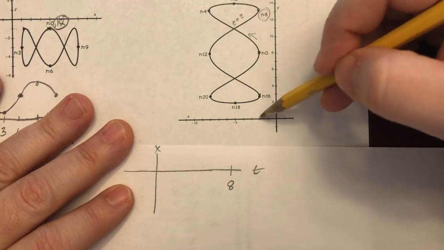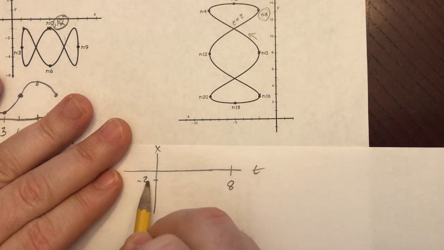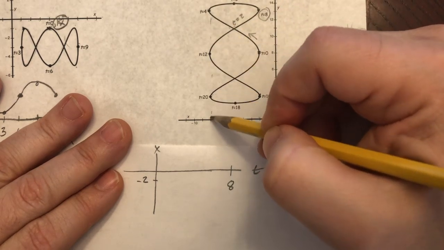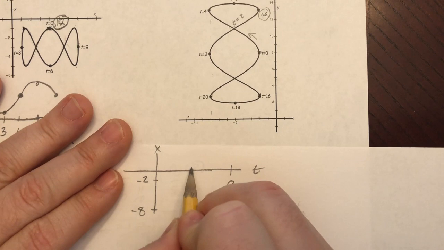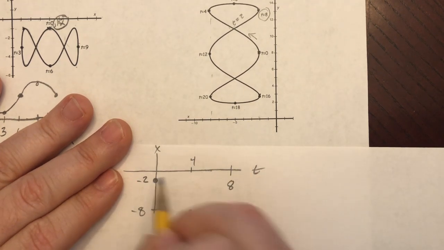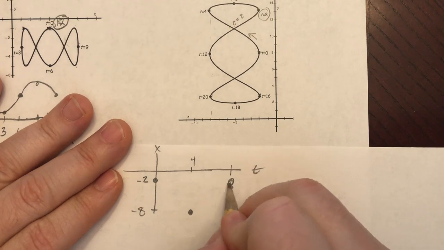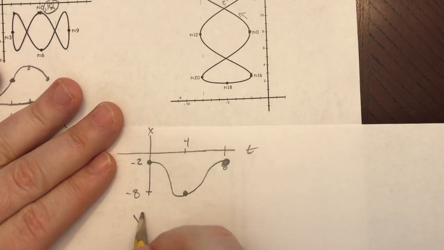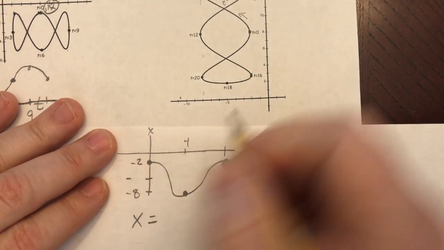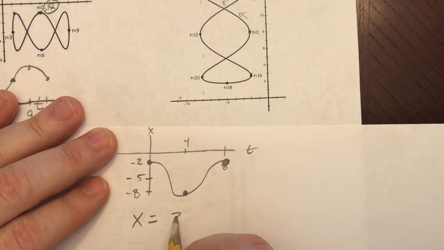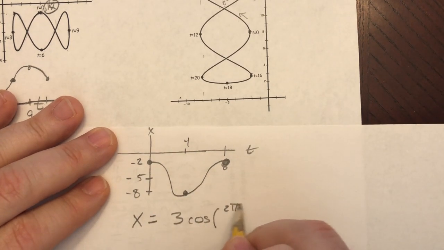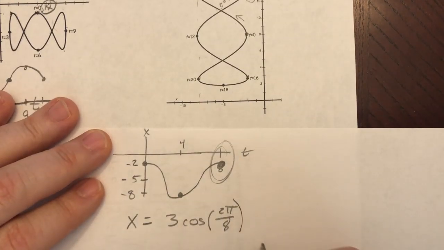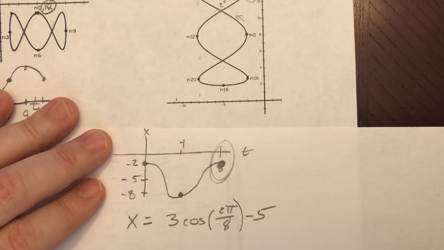The x's go from -2, where we start, and then by the time we're at 4, we're at -8. That's in the middle at 4. And then by the time we get back to 8, we're back to -2. So x equals, we hit -5 in the middle, so amplitude is 3, cosine of 2 pi over 8 t, because the period was 8, and then the midline was at -5.